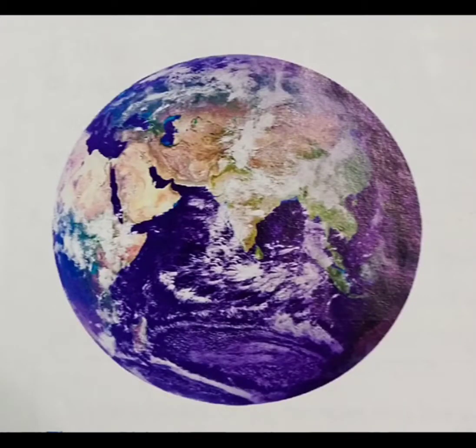Children, the earth is the third planet from the sun, and now see the picture of the earth which was taken from space, and it shows that the earth looks like a beautiful blue ball. The earth looks blue because most of it, that is 70% of the earth, is covered by water.